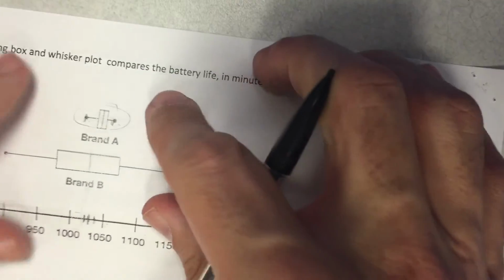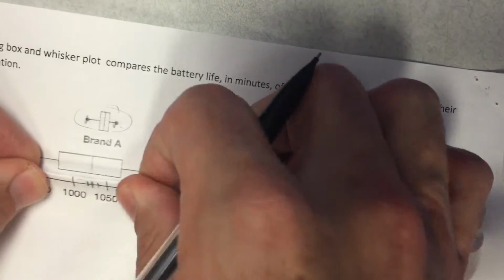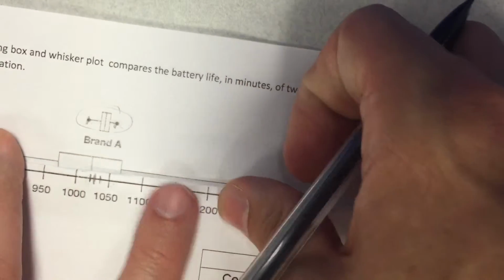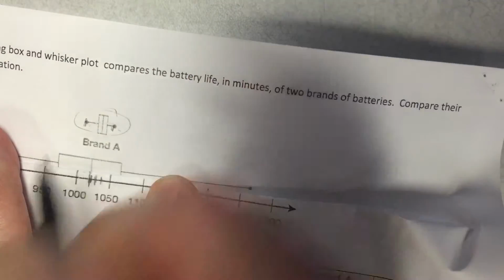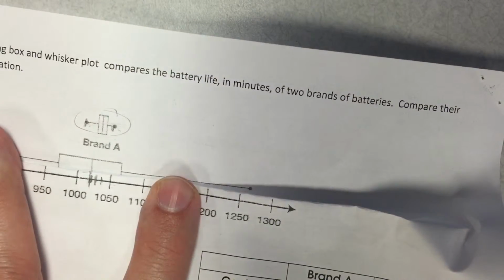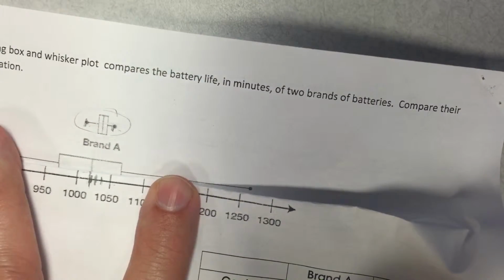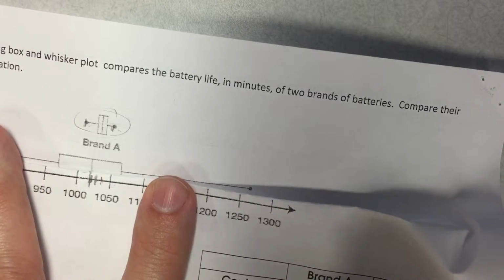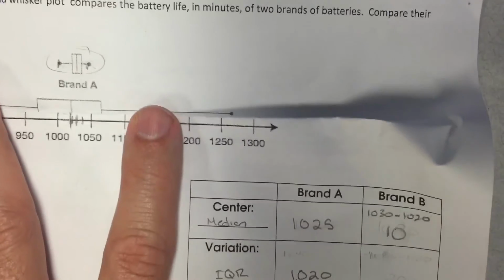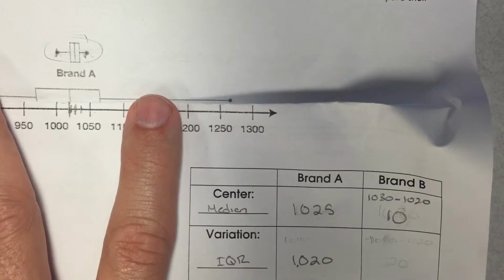Compare now, if we go to B, and again, I can take my paper and fold it up a little bit, and I can see that now that median is going to be right about where that lower quartile was. So I have about 1,020 minutes of battery life for the median.